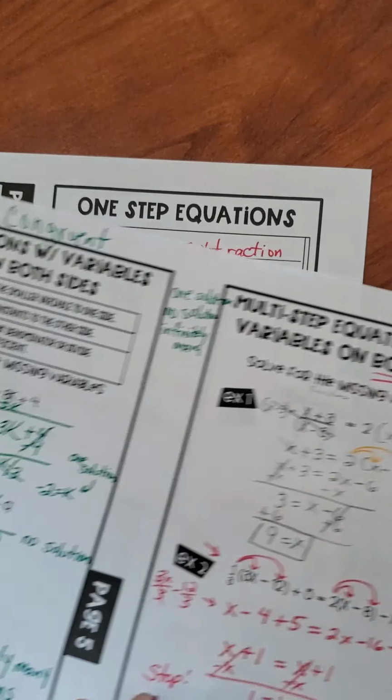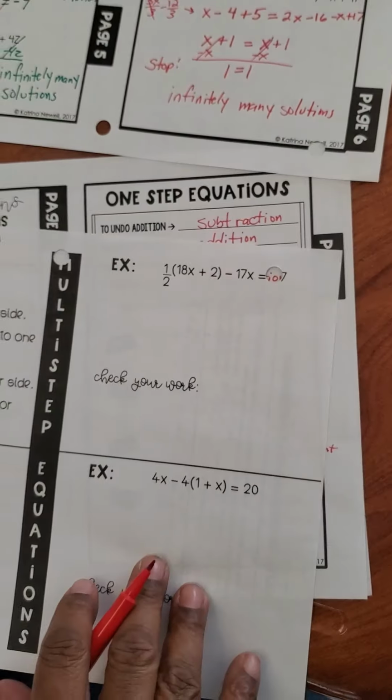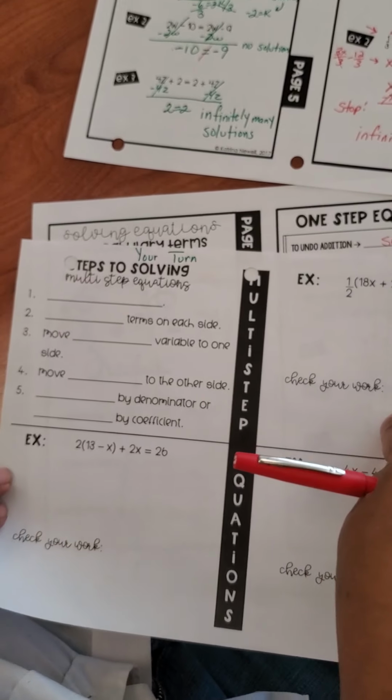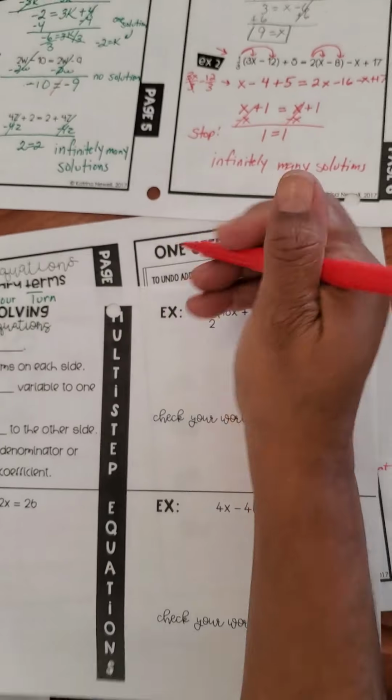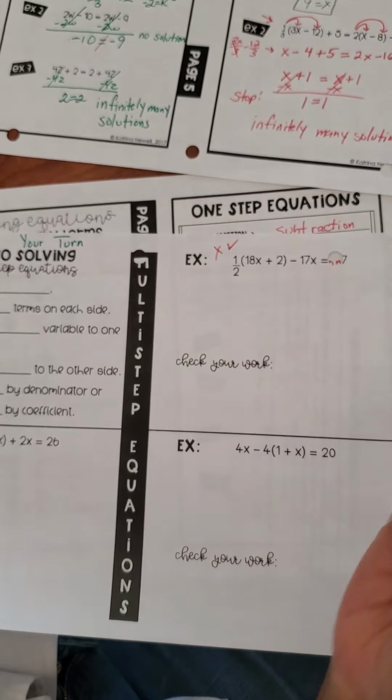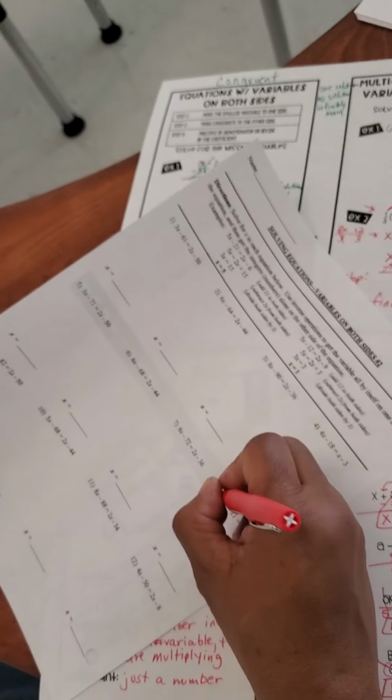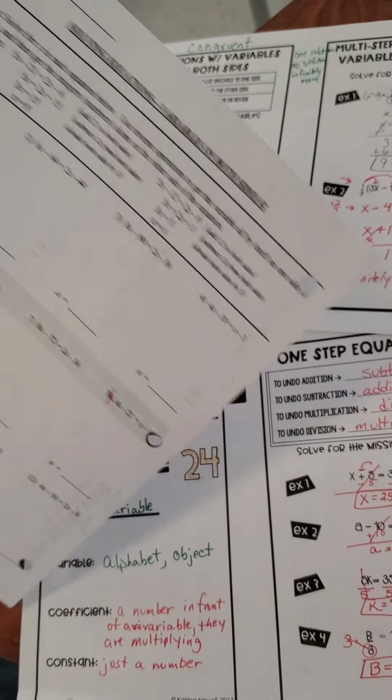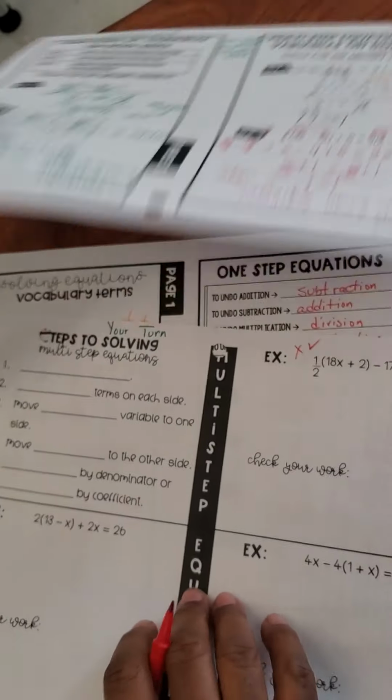Now, this is your turn. You're to try to complete these. Oh my gosh, I have not done this one because I'm missing a number. I'll do this one in class. Okay? And you're responsible for the back page. Except for this one, I'm missing a number. Okay? See you in class.